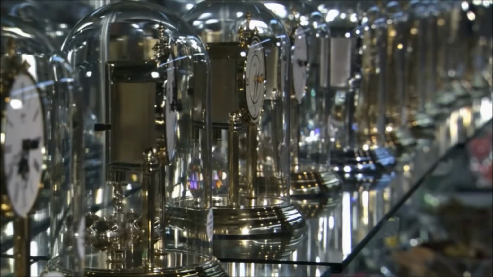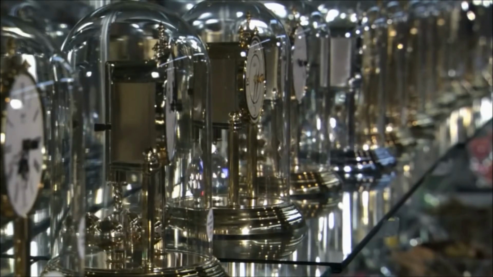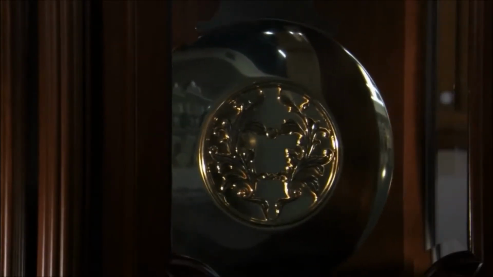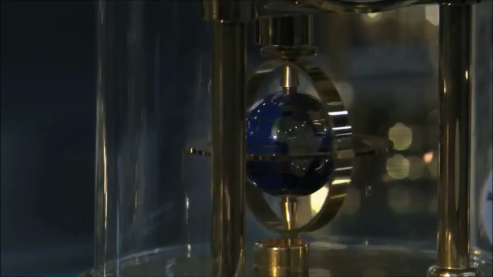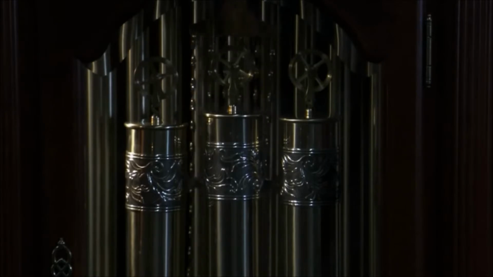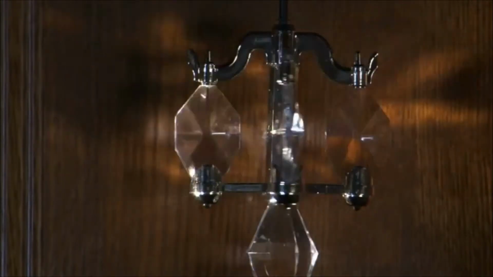A clock is any device that counts events that occur at regular intervals. The event that drives a clock can be just about anything. The swing of a pendulum, the bounce of a ball, the unwinding of a spring, or the changing current in an electric circuit.